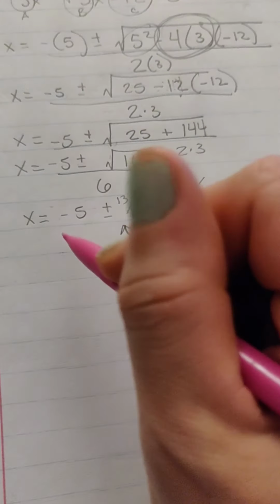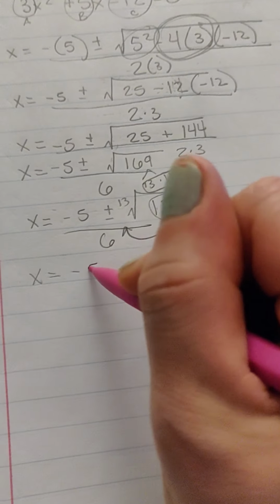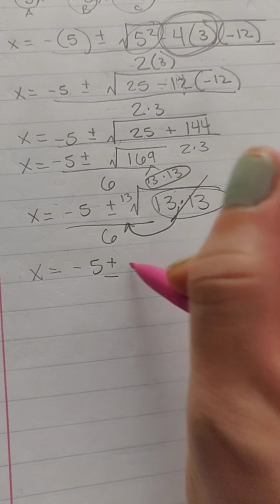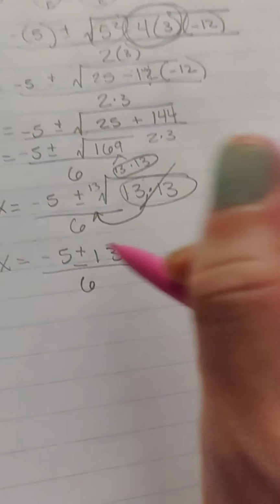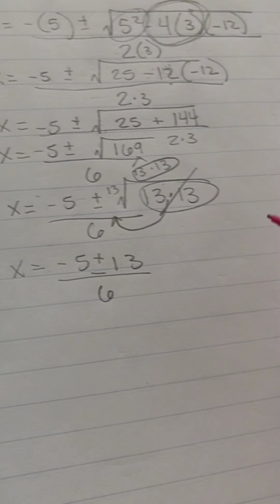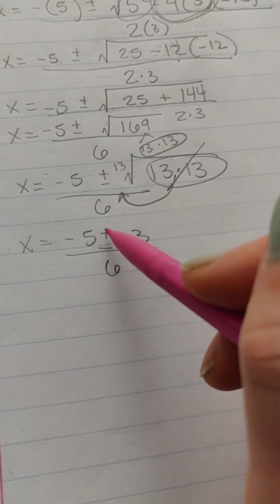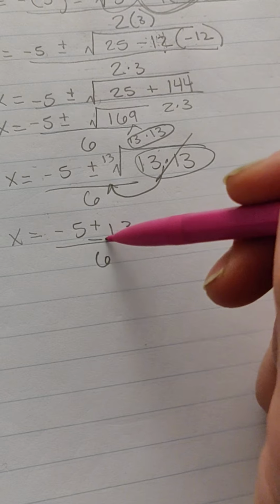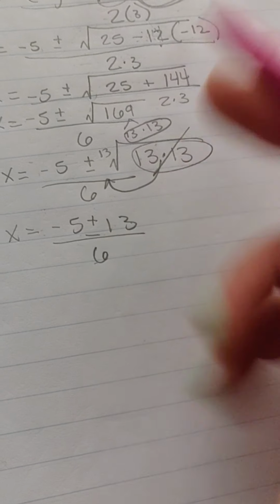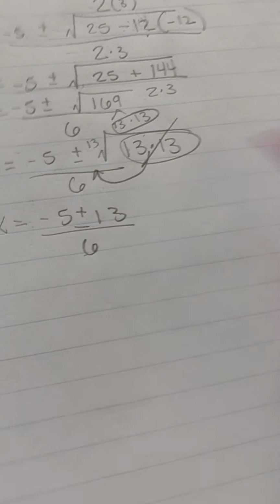All right, divided by 6. So now I have x equals -5 plus or minus 13 divided by 6. So there's two different ways you could look at this. You could either do x equals -5 plus 13 divided by 6, or -5 minus 13 divided by 6. And when I write out my problem, I want this part up here to be in the simplest form. So I'm going to go ahead and break that up into my two parts.